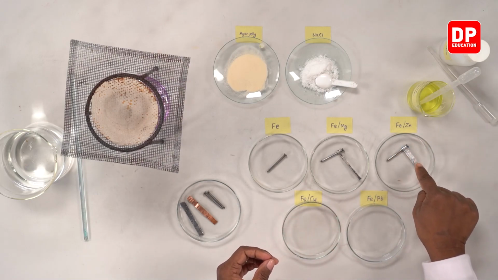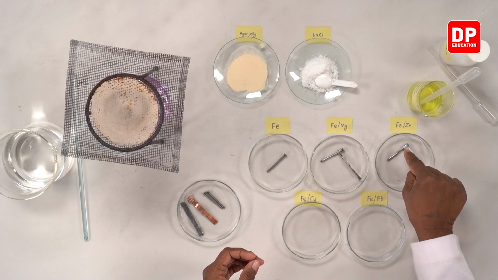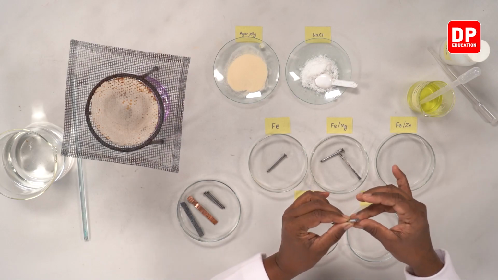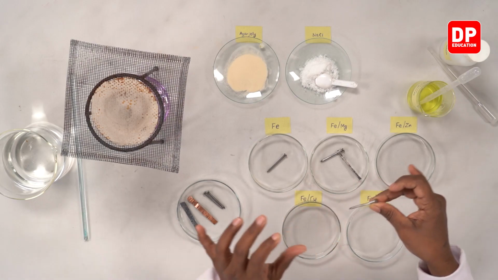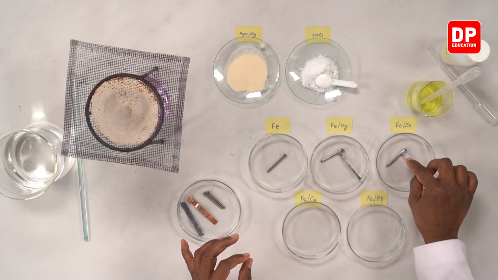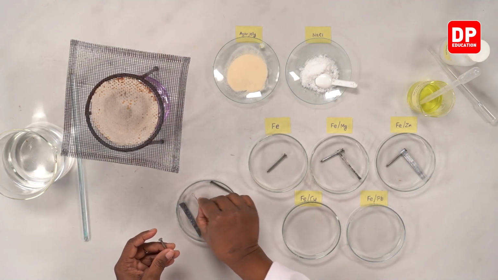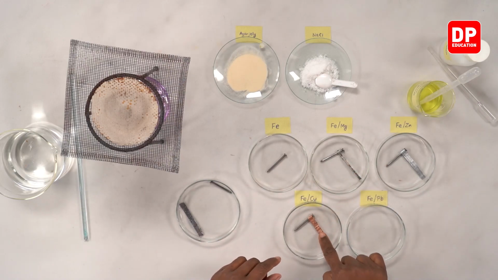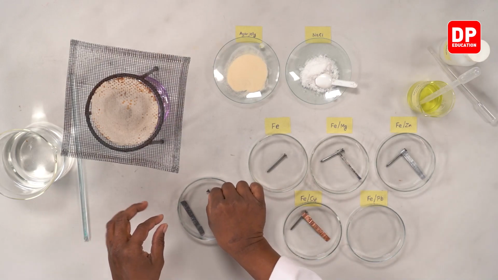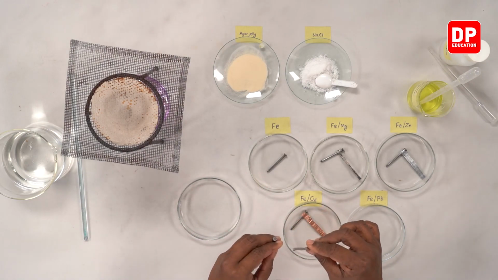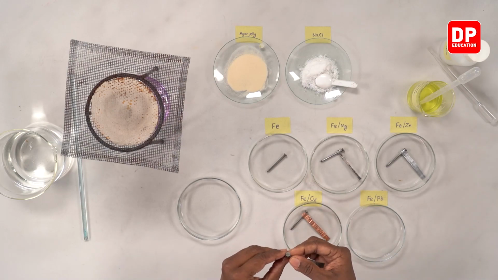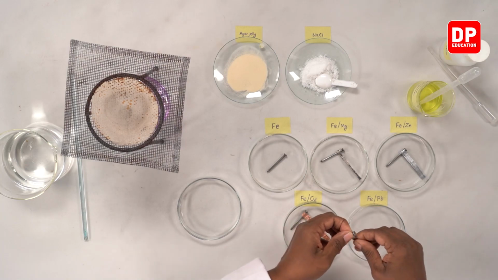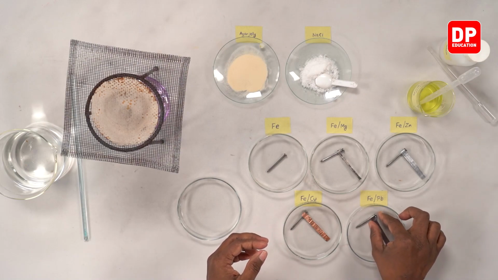You can see the iron nail, the zinc is touching the iron nail. I have folded one end of the zinc, the other metal, so that you can pass it through the iron nail. So they are completely in contact with each other, iron and zinc. Then we have iron and copper. The same way, I will insert the iron nail through copper and place it like that. And the last one is iron and lead. So here we have iron and lead.